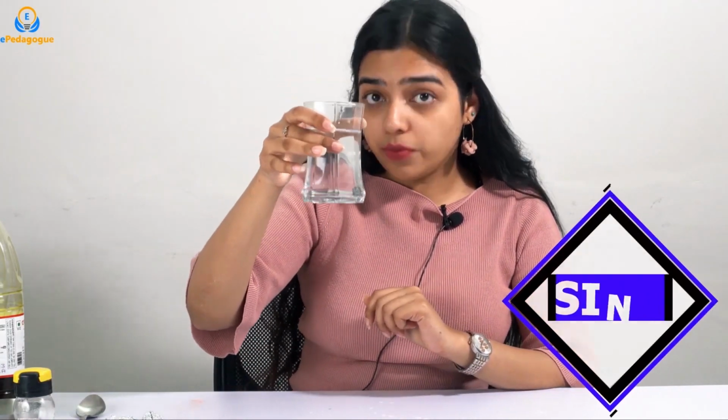Let us do the same experiment with the help of an iron nail. An iron nail sinks in water because the amount of water displaced by this iron nail is much more than its original weight, and that is why it is able to sink in water.